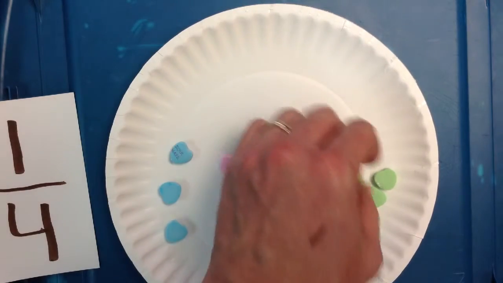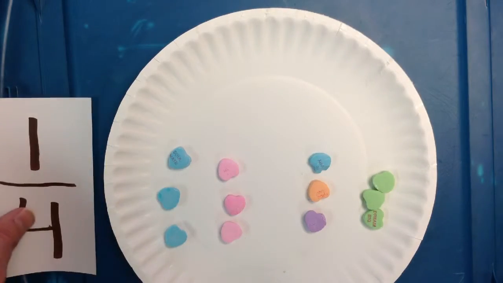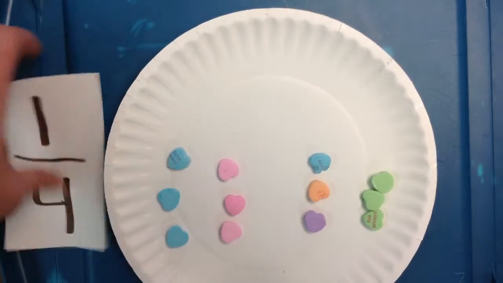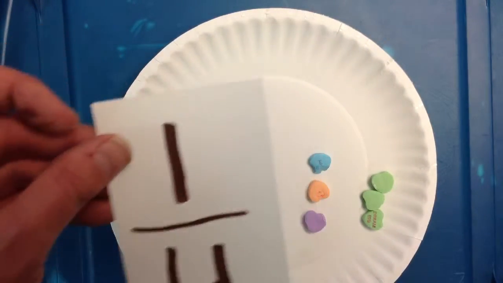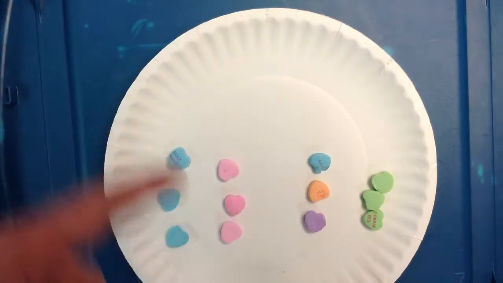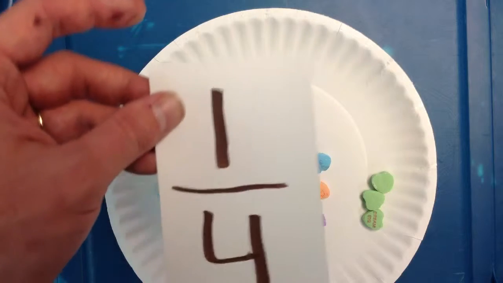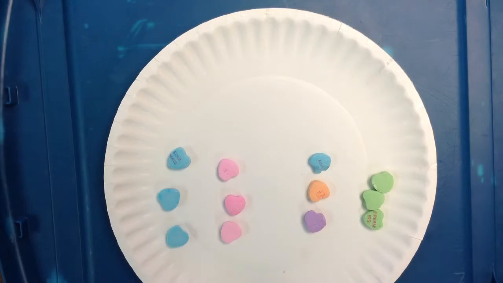Actually, if I keep going here and I trade this green for this blue, I end up with the green is also 1/4 of 12. So there are 12 hearts and 1/4 of them are green. There's 12 hearts and 1/4 of them are pink. I divided 12 into 4 groups, and then if one of those whole groups is filled with that color, then it's equal to 1/4.